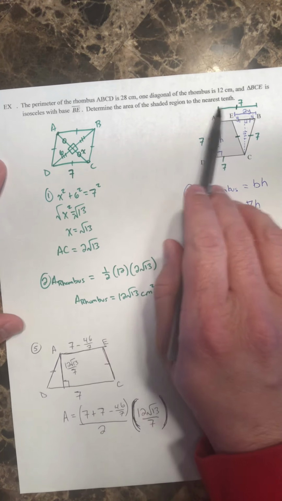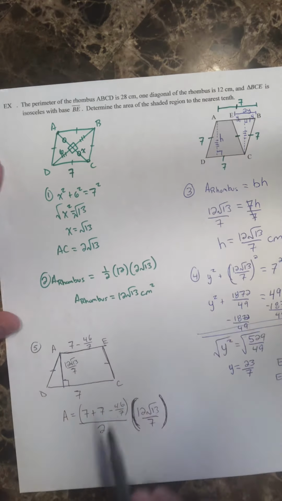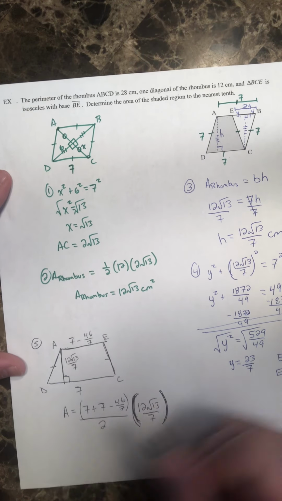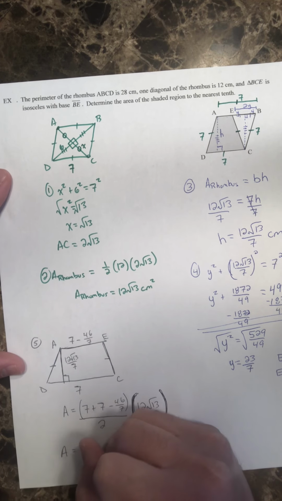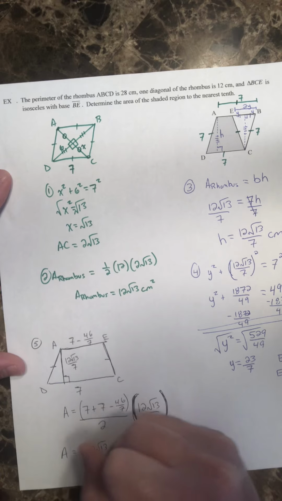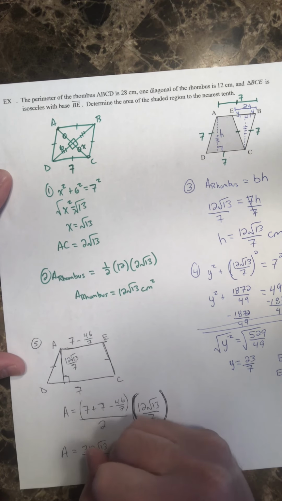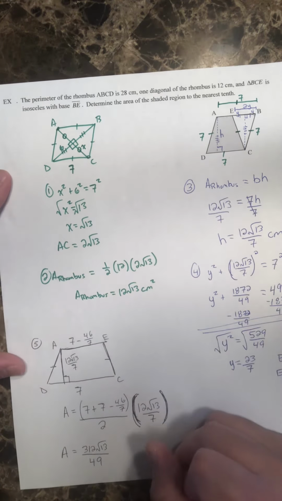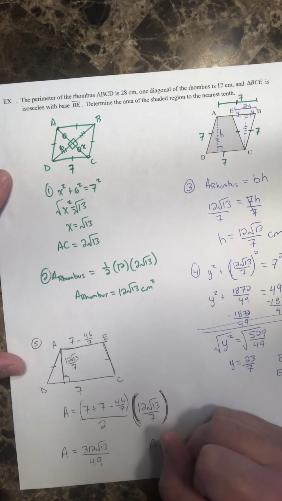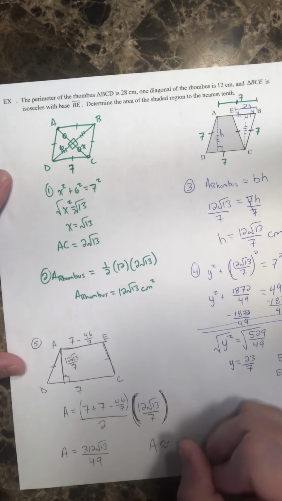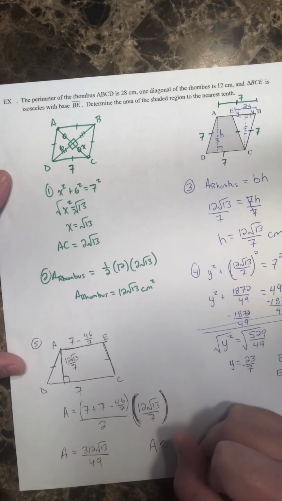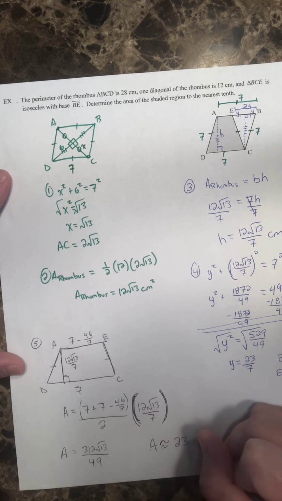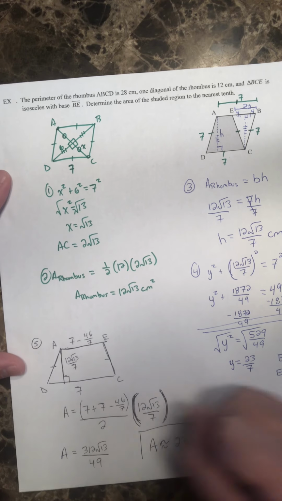The question says we can round to the nearest tenth. You could keep this exact if you wanted to, so the exact answer would be the area is equal to 312 root 13 over 49. But it did say round to the nearest tenth, so we'll say that the area is approximately 22.95-ish. So that would round up to 23 centimeters squared in this case.